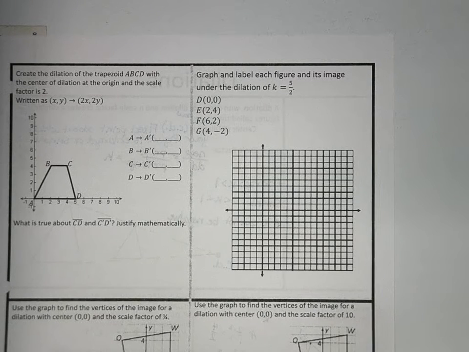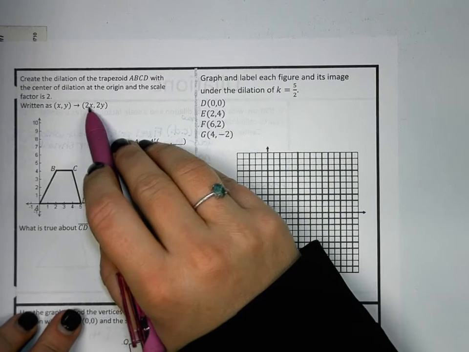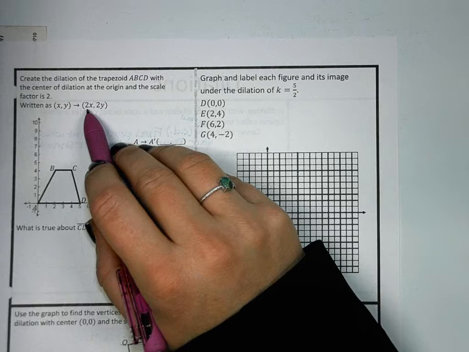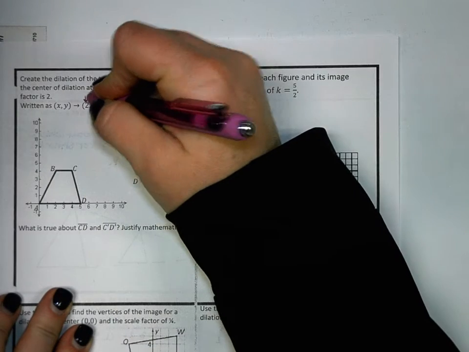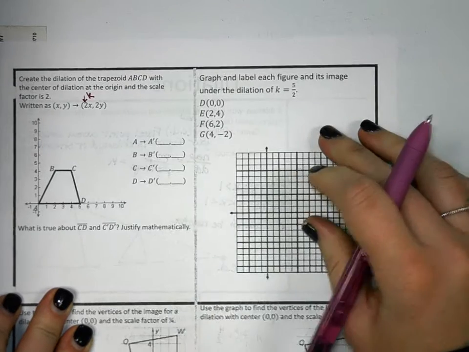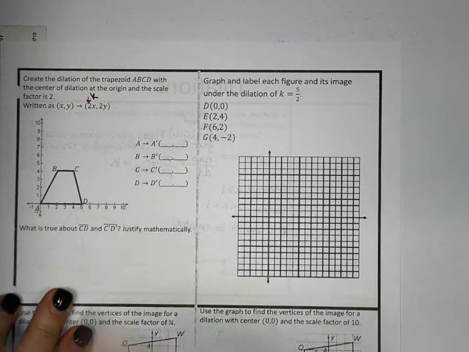Unit 3 or 4, I don't remember. Earlier this year, we did our transformations and said if we're translating right, we add 1 to x. Okay, same idea, except this time with dilations, that's what multiplying means. Multiplying means we're either growing it or shrinking it. So this right here is our scale factor k. So this is asking us to double each term, or each ordered pair.